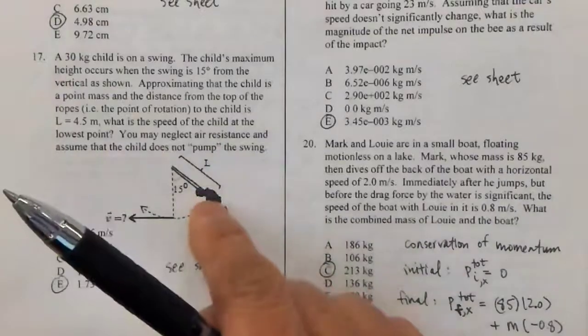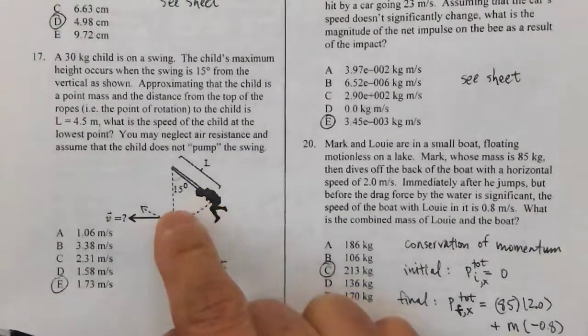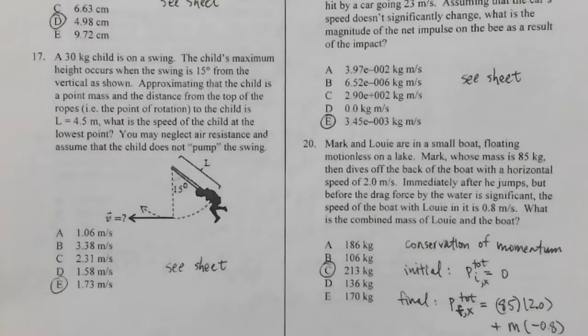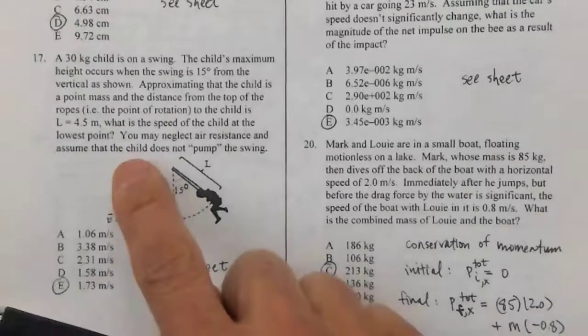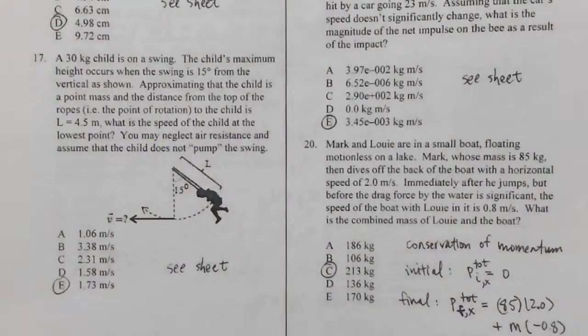So you start the child here, the child swings down. How fast is the child going at the bottom here? You may neglect air resistance and assume the child is not pumping the swing by doing this with his or her legs. Stop and think whether you know how to do this problem before we actually do it. I'll just give you a minute to think about whether you know how to do this problem. And if the answer is no, then hopefully you learn.